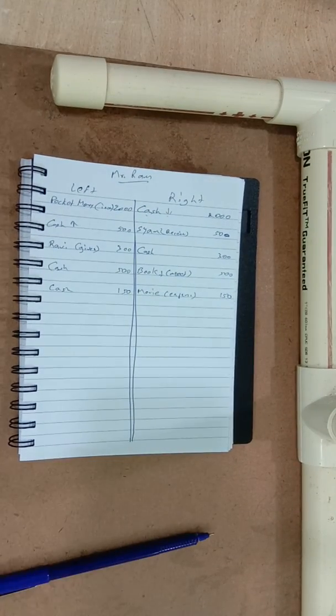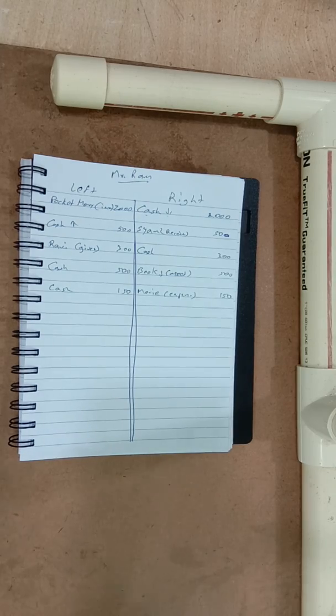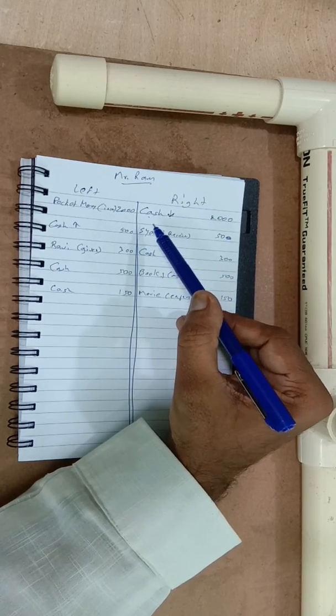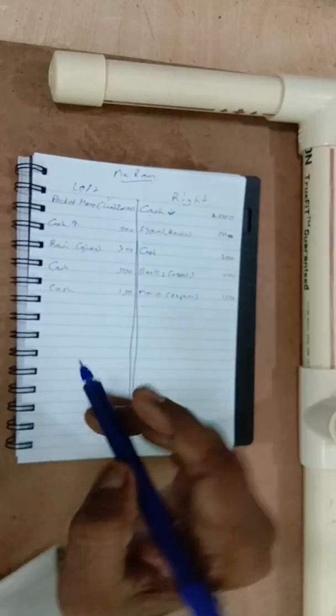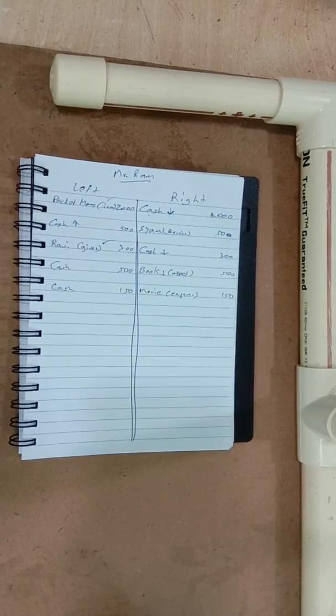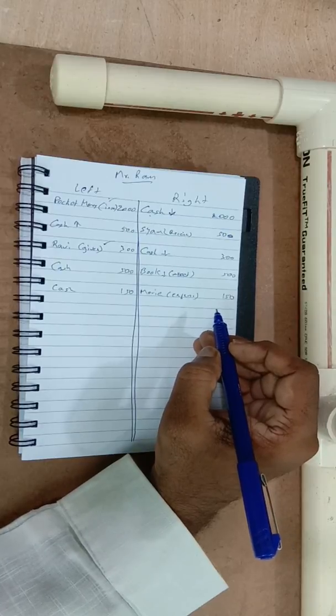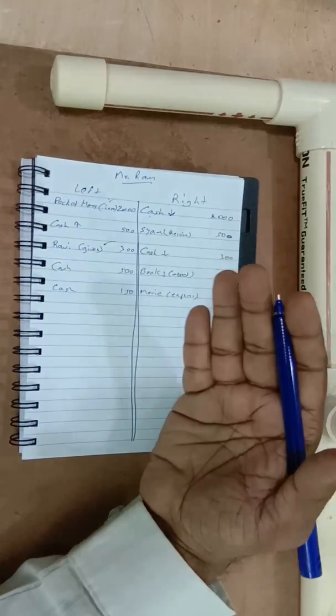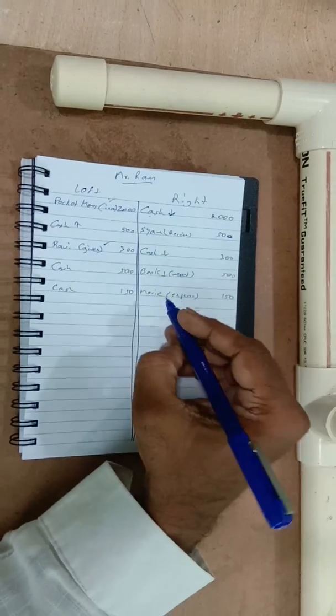Fantastic. Let us analyze the possible reasons for cash received or cash payment. Let us start with cash receipt. Why do you receive cash? What could be the possible reasons for cash receipt? Cash is received as an income, or when somebody gives it to you, when there is a giver and there is some income.